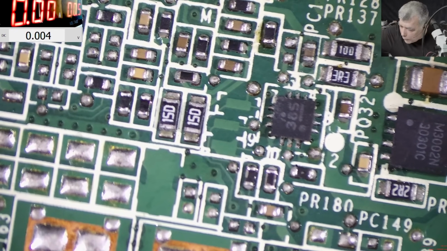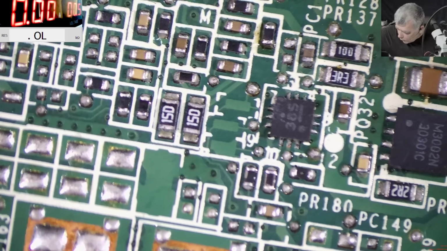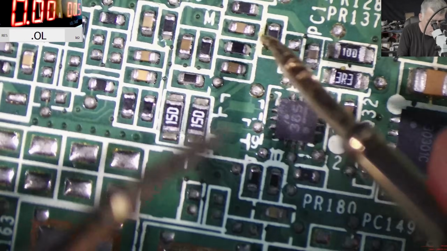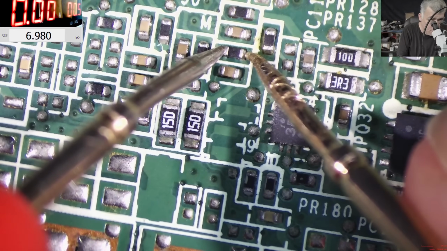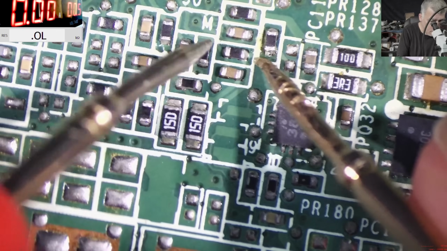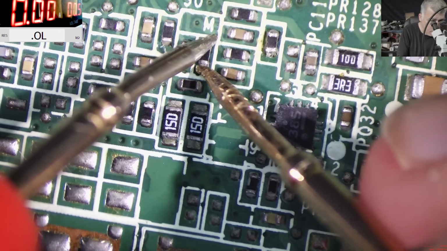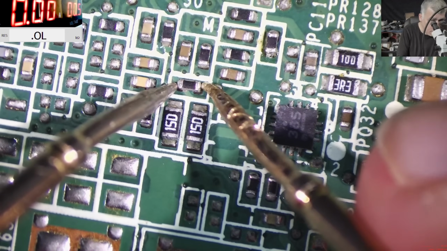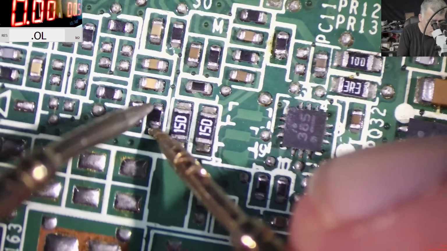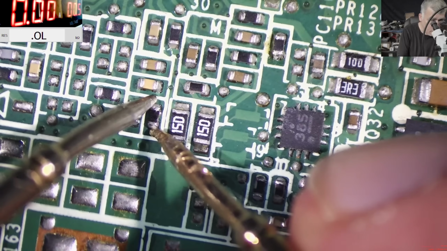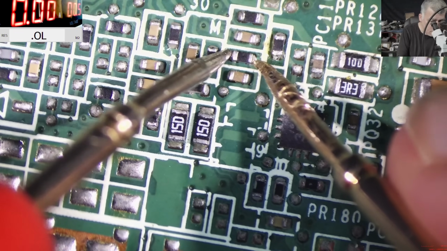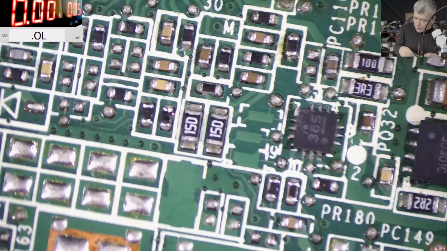Let's see what we can find. So on the 20 kilo ohm range, 6 kilo ohms. Yeah, 6 kilo ohm looks fine. So what do you think about this 6 kilo ohm resistor? 7 kilo ohms.